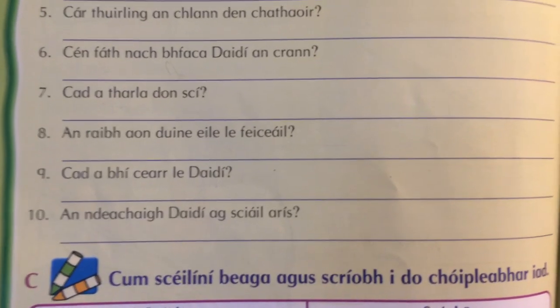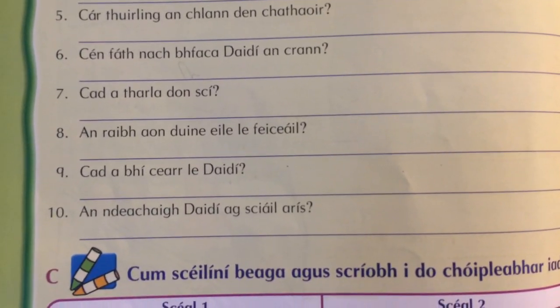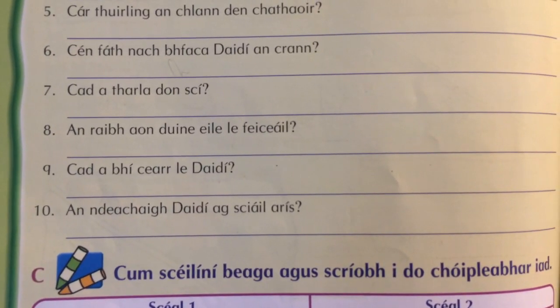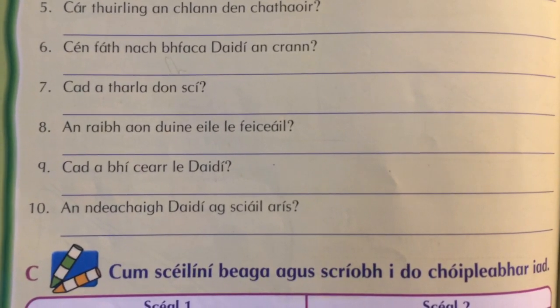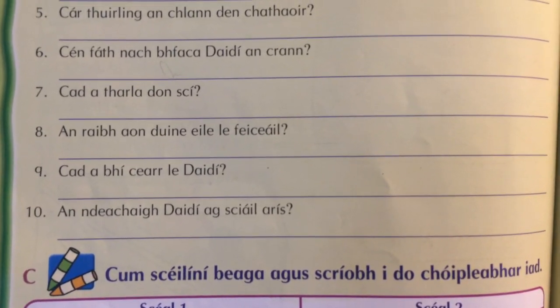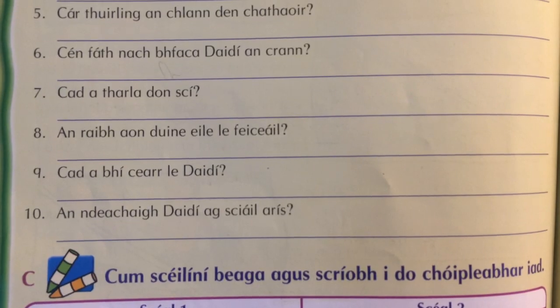Okay, so the first, if you have done these yesterday, that's fine. But if you want to just finish them now, I'm just going to call out what the rest of them mean. So, cén fáth nach bhfaca Daddy an crann.